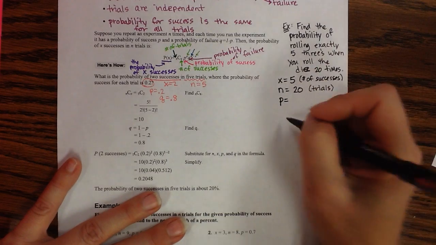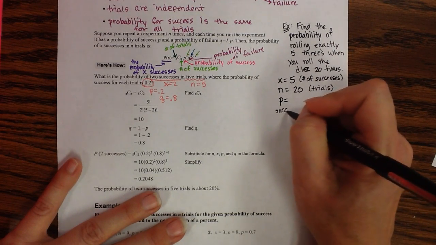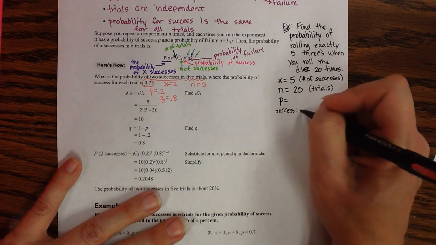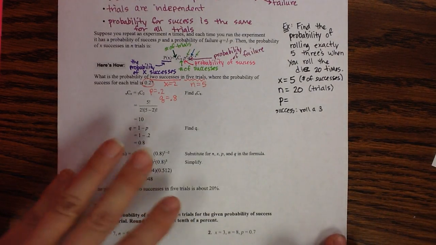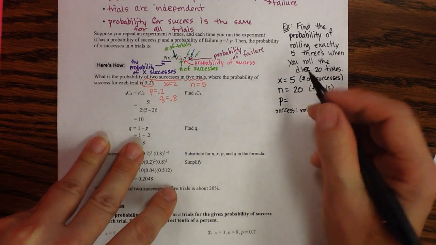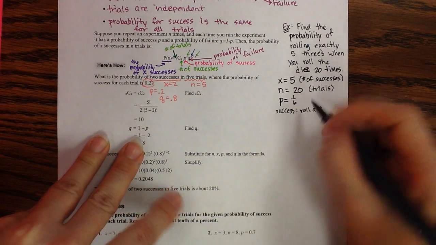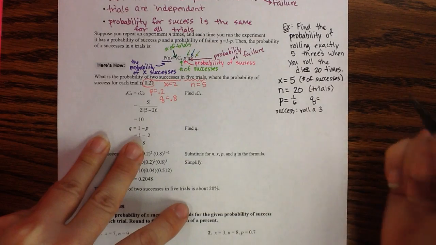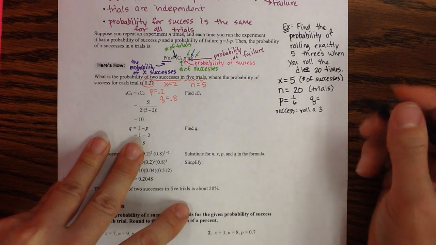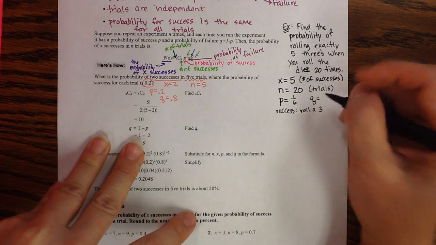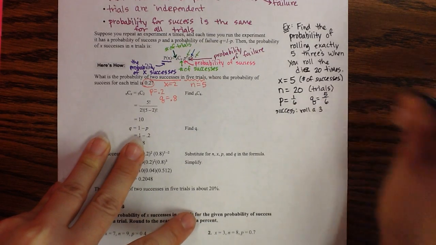So in this case, a success is that I roll a 3. The probability of that happening on a number cube is 1 out of 6. Q is the probability of failure. So if the probability for rolling a 3 is 1 out of 6, then the probability of failing to roll a 3 would be 5 out of 6.